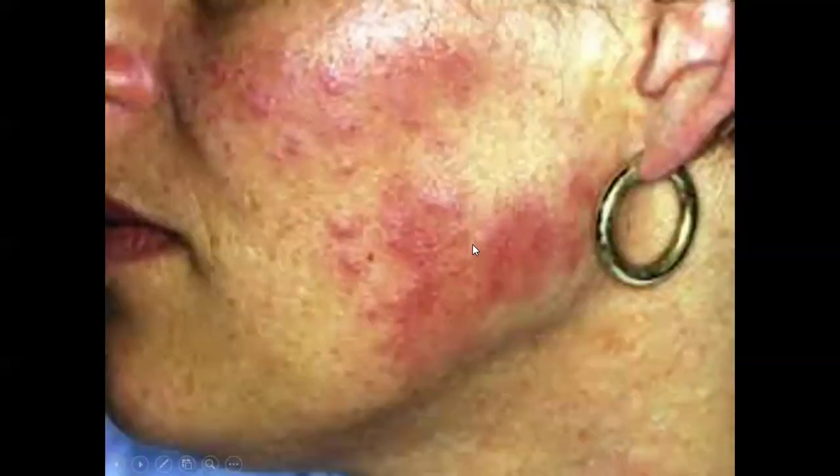A condition which is very similar in appearance to tumid LE is seen in young females, mainly in spring weather. It's Jessner's lymphocytic infiltrate. Jessner's lymphocytic infiltrate is also closely similar to another condition which is characterized by infiltrated papules, nodules, and plaques on the sun-exposed areas, and it is called polymorphic light eruption.